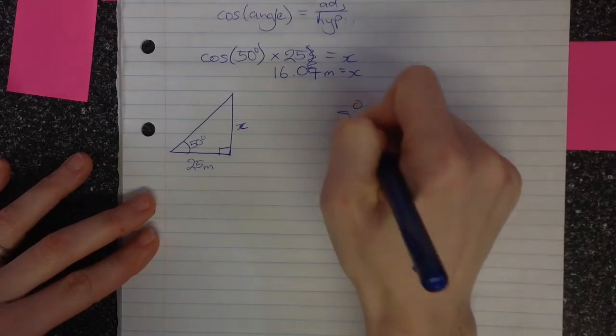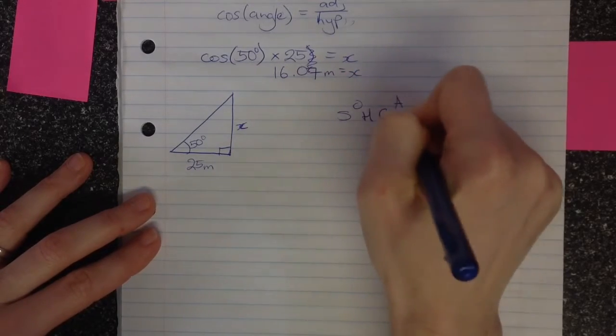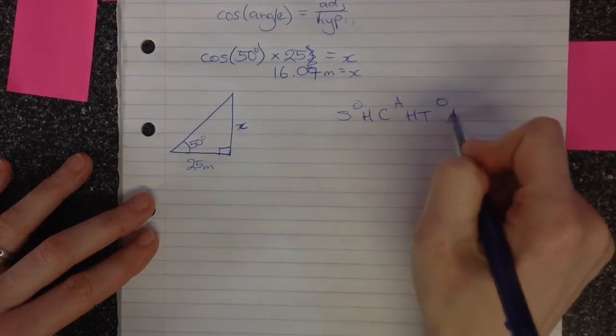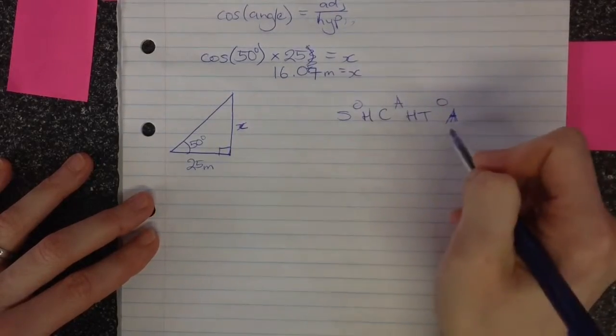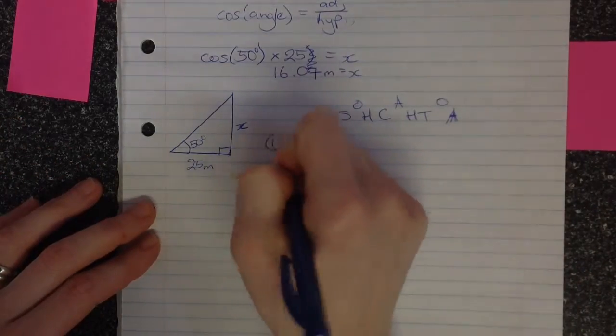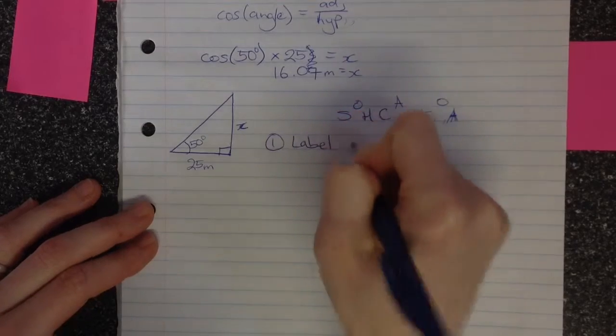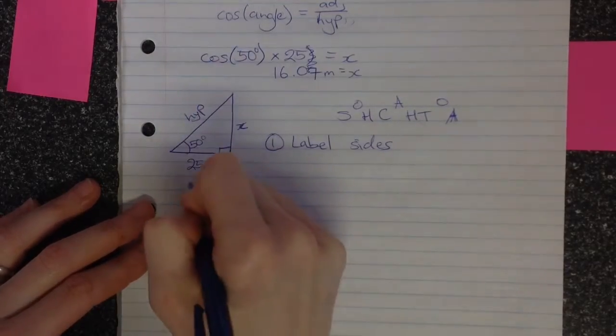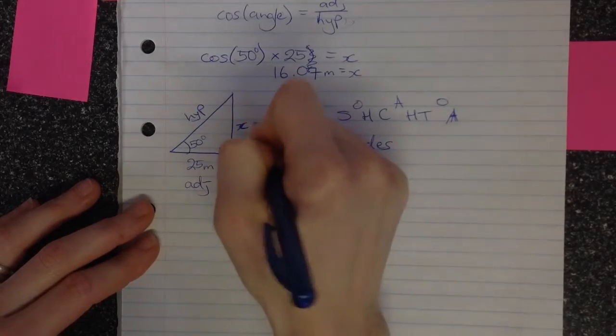I'll write SOHCAHTOA here to make things easier for us, and I recommend you always write SOHCAHTOA so that you've got a visual representation of which triangle to choose. So step 1, label sides. This is the hypotenuse, this is the adjacent, and this is the opposite.